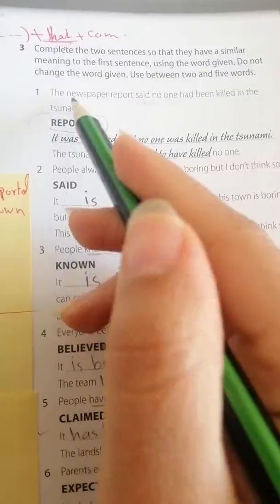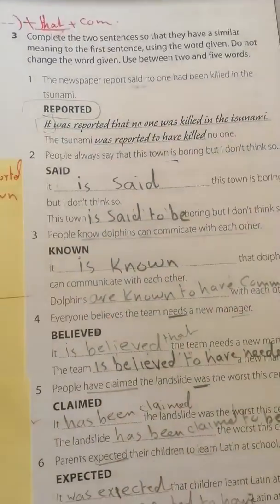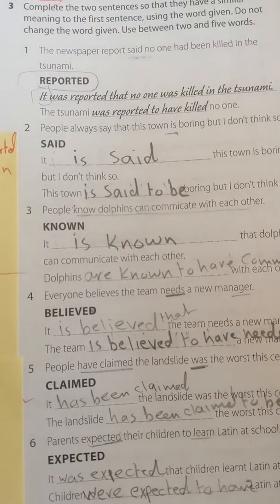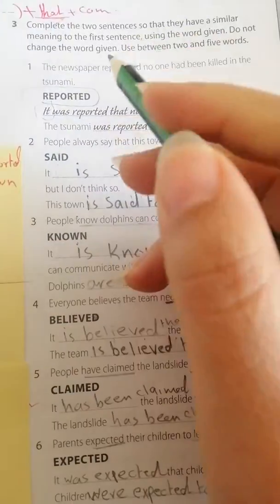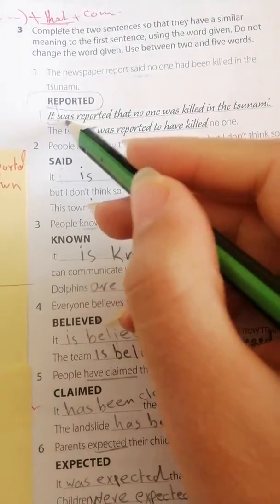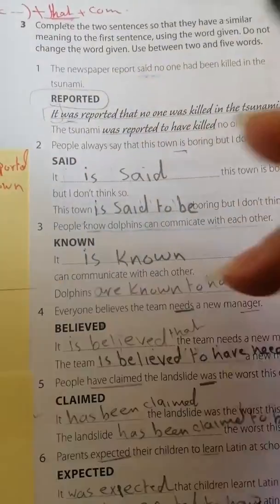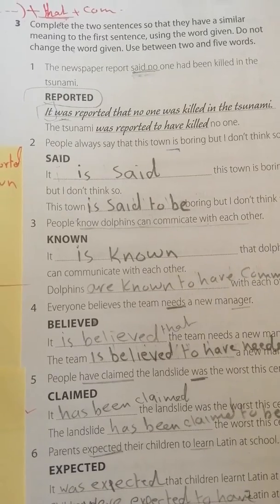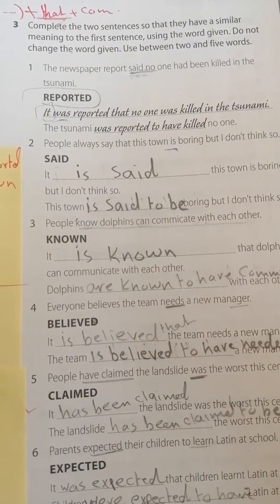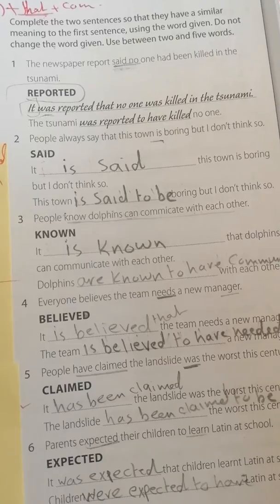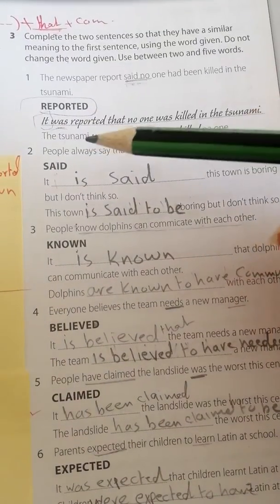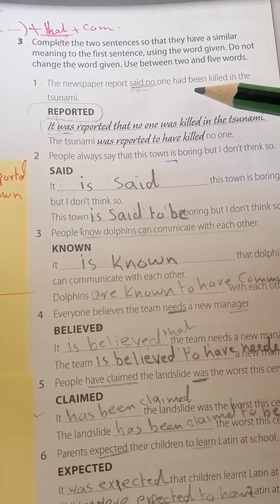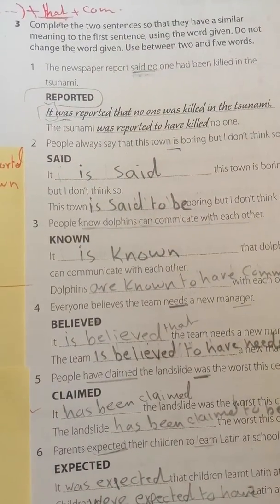The first part, I want to use the it passive that we have just learned in this exercise. So it was reported. Why did I use was, not is or has been? Because the time here is what? Simple past. Said. So it was reported that no one was killed in the tsunami.